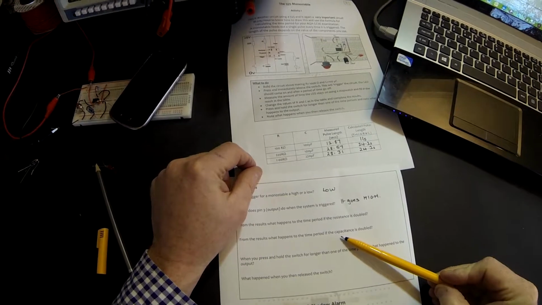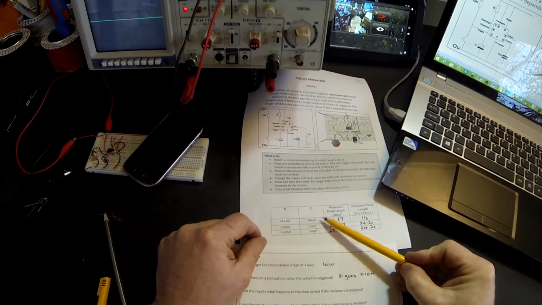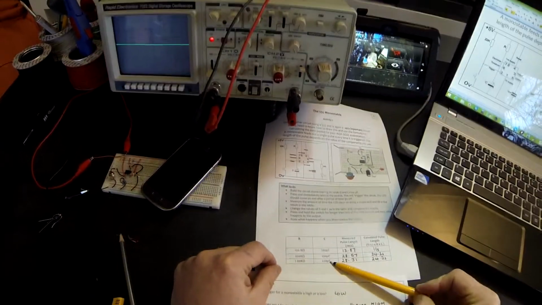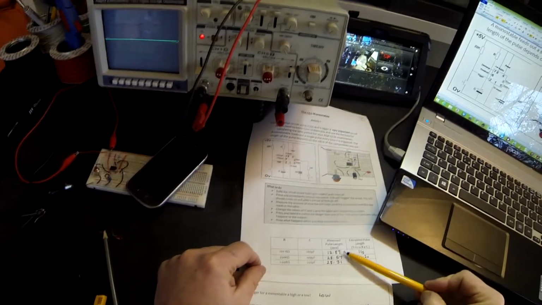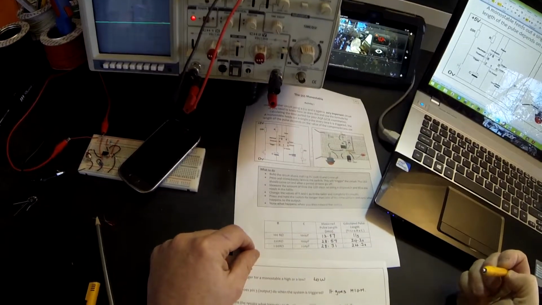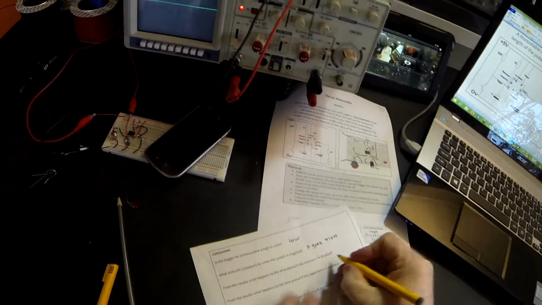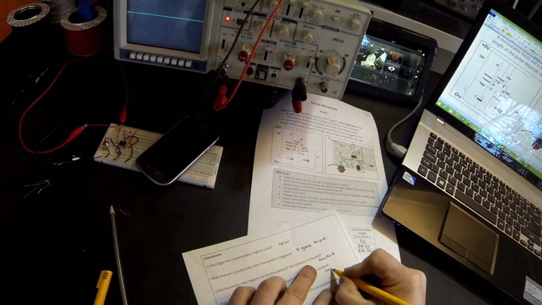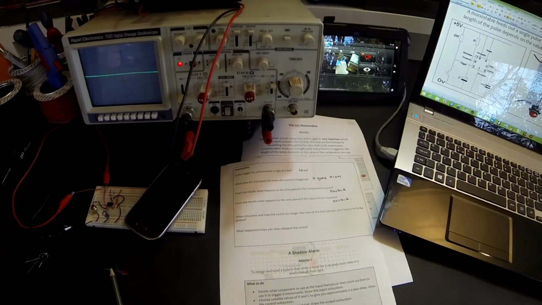And from the results, what happens to the time period if the capacitance is doubled? Well, in the first example and the third example, the difference is we've doubled the value of the capacitor. Again, slightly more than doubled. And here, looking at the measured pulse length, we have slightly more than doubled the pulse length as well. So on both occasions, if we double the resistance, we double the pulse length. And if we double the value of the capacitor, we double the value of the pulse length.